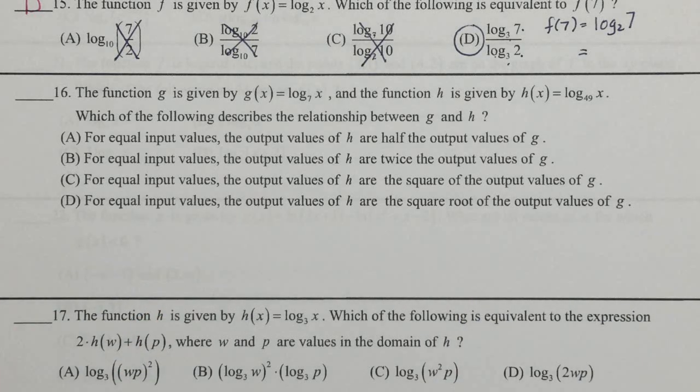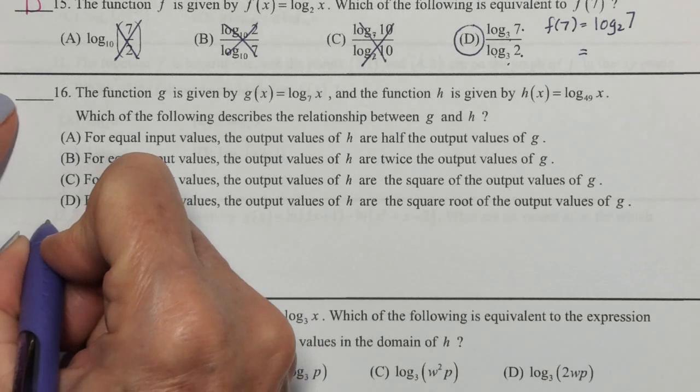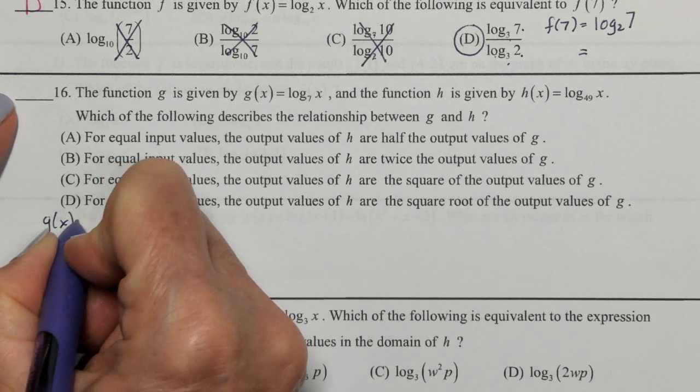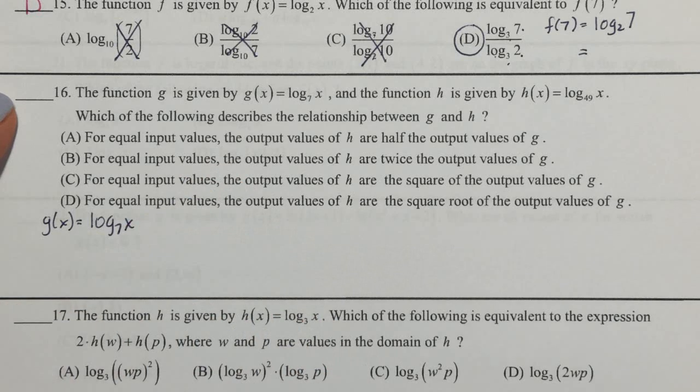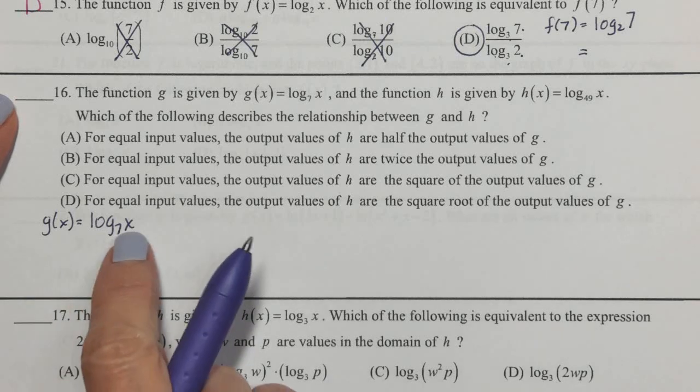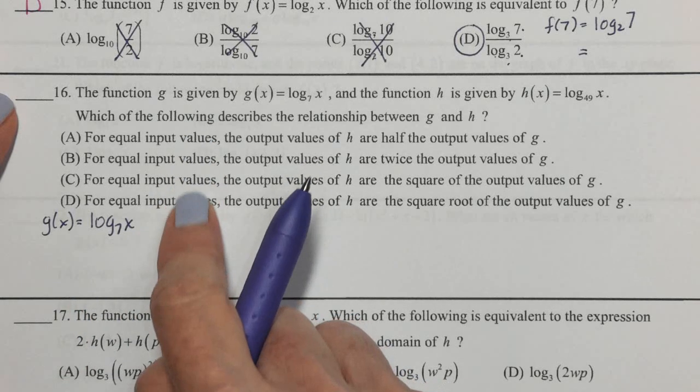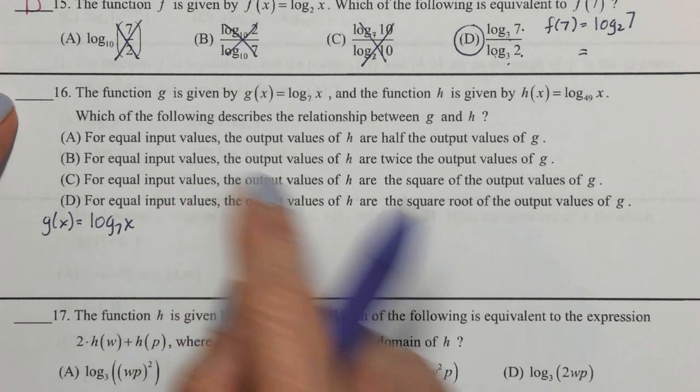Well, let's find out. Let's take these two equations and see how they relate to each other. So g of x is log base 7 of x. I want to get x by itself because it says for equal input values.